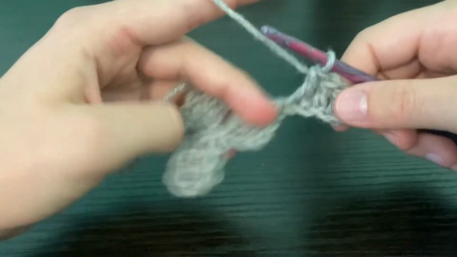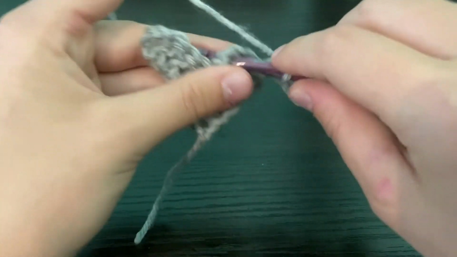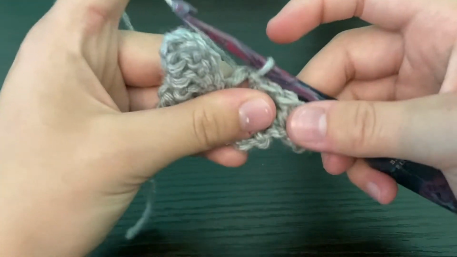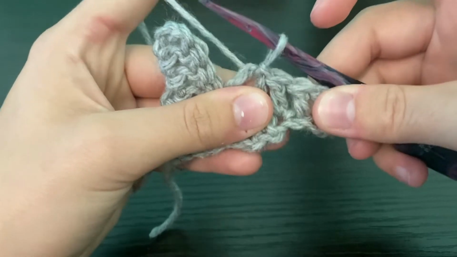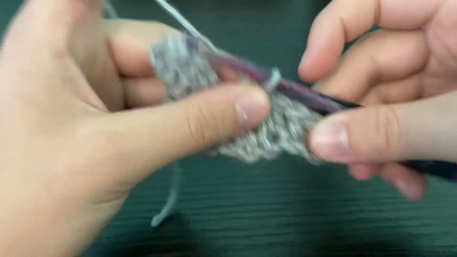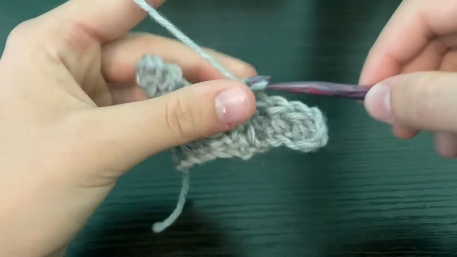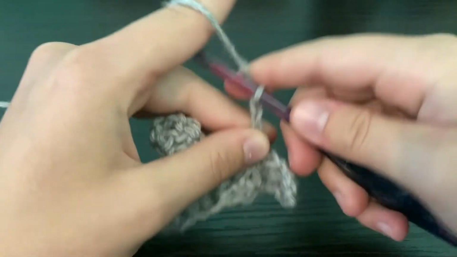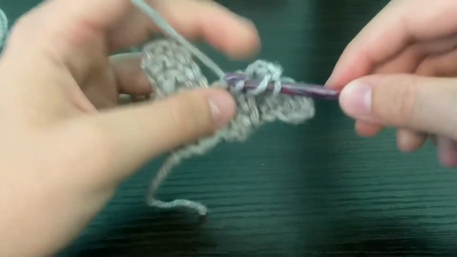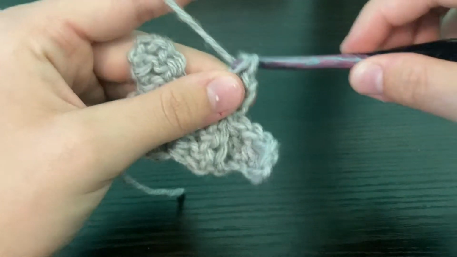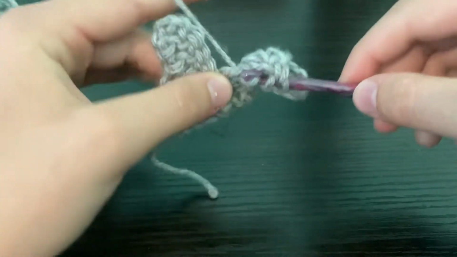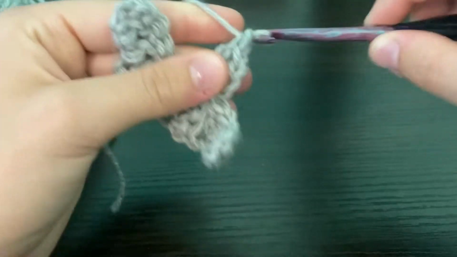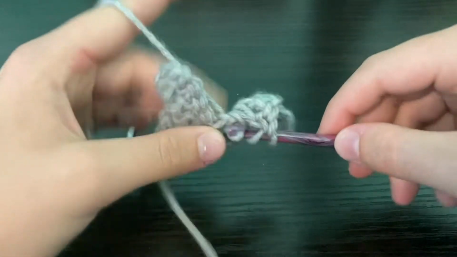If it's facing downwards, you're just going to twist it up, and in this chain space here, you're going to slip stitch. What I like to do to create a tighter join is shimmy it like that, and then it creates a tighter join. And then you're going to chain 3, 1, 2, 3, and you're going to place 3 double crochets in this chain 3 space. So 1, 2, and 3.